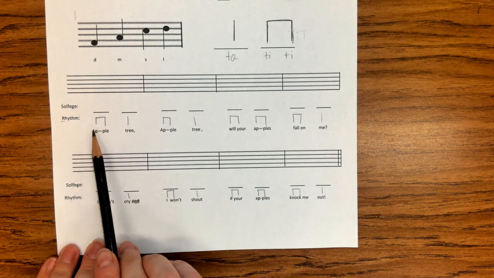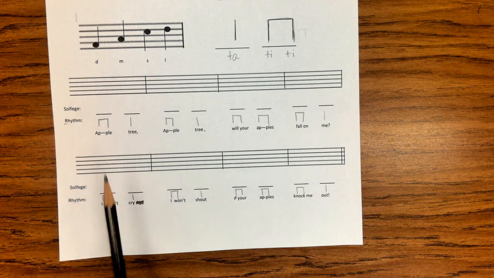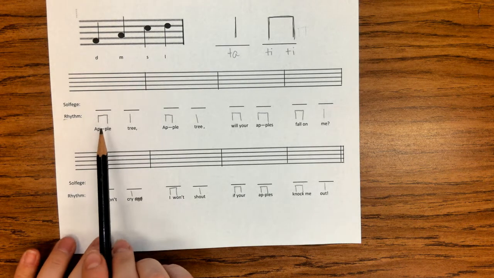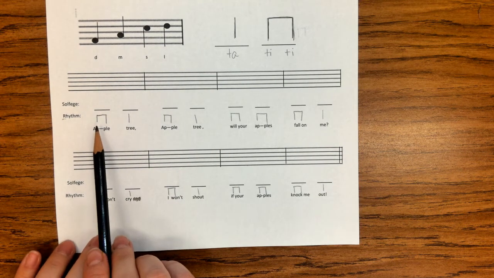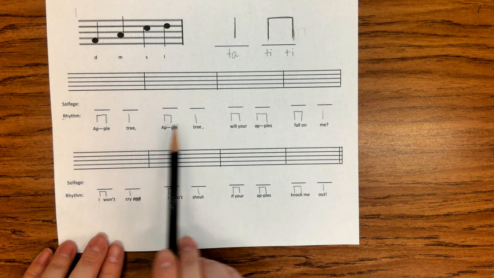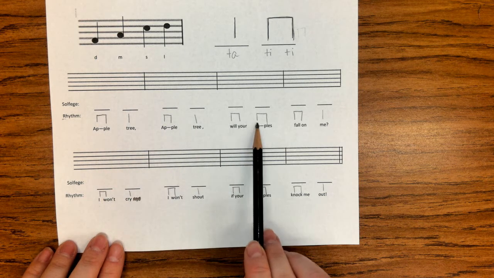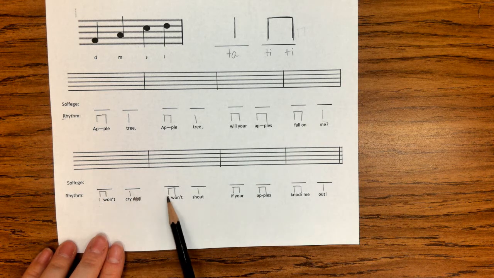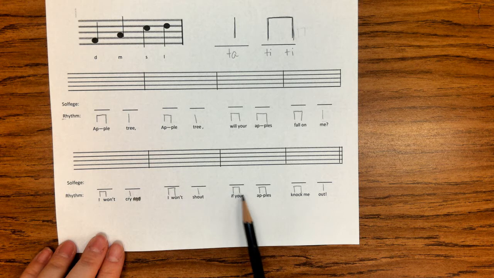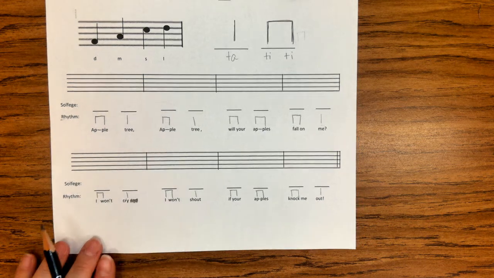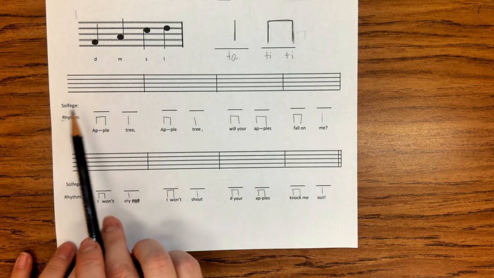Very good. So let's tap and say the rhythm to Apple Tree with our TTs and Tas. Here we sing apple. Oh, my mistake. I'm supposed to be saying Tas and TTs. Start again with me. Here we sing TT-Ta, TT-Ta, TT-TT-Ta, TT-Ta, TT-Ta, TT-TT-Ta. Very good.